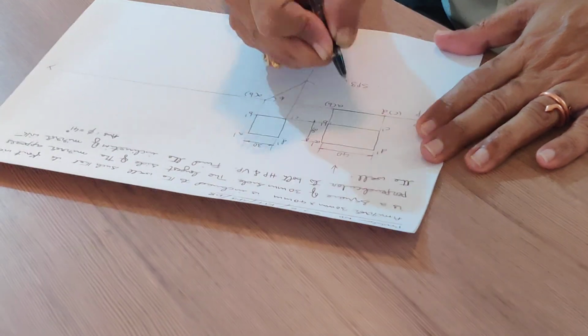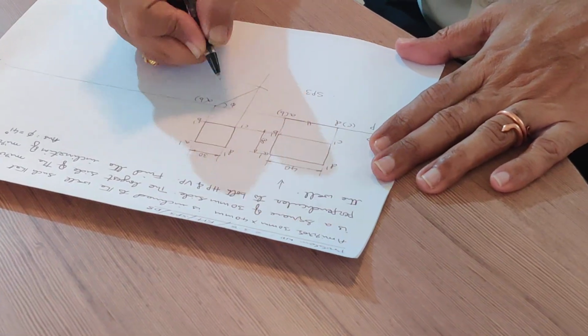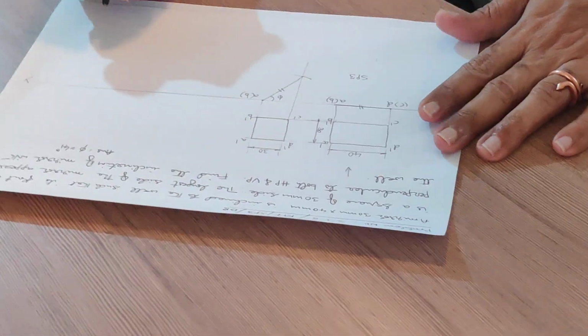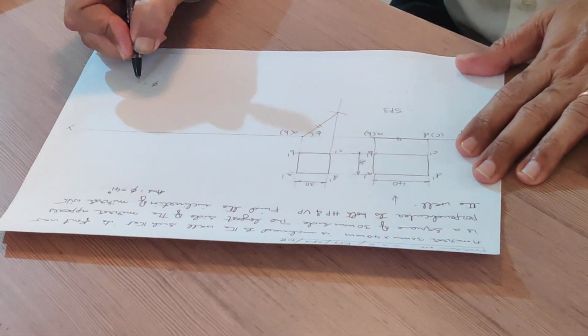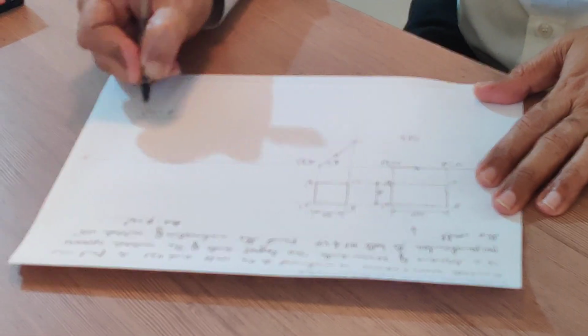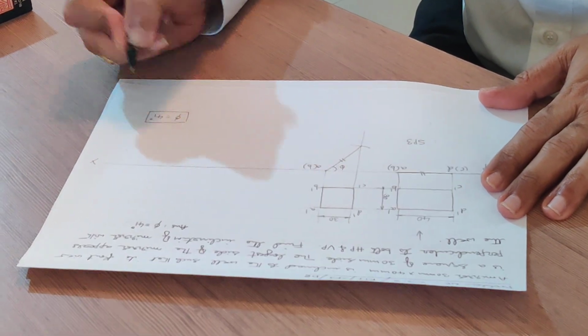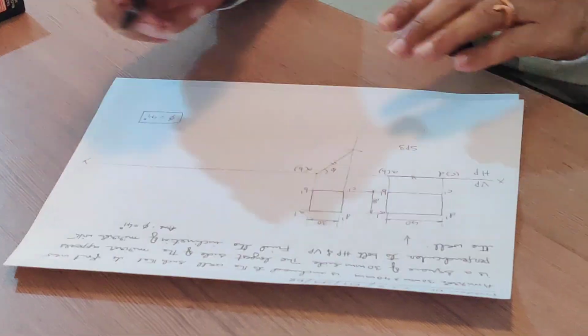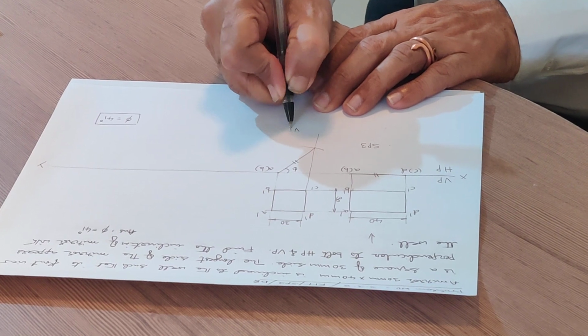This is phi. These two lengths are equal. This length is equal to this. So this phi, when you measure, it should come to 41 degrees. This is what you are required to get. So you have satisfied the VP condition here.